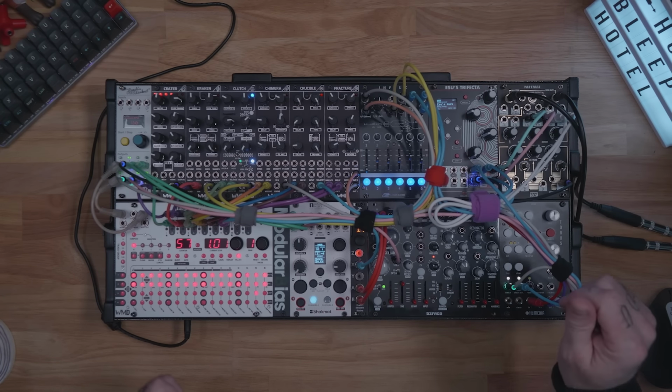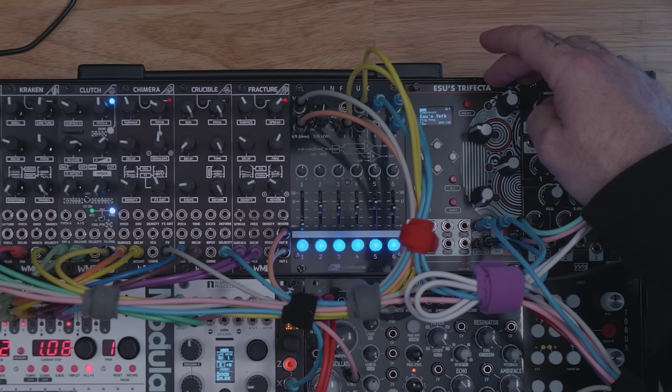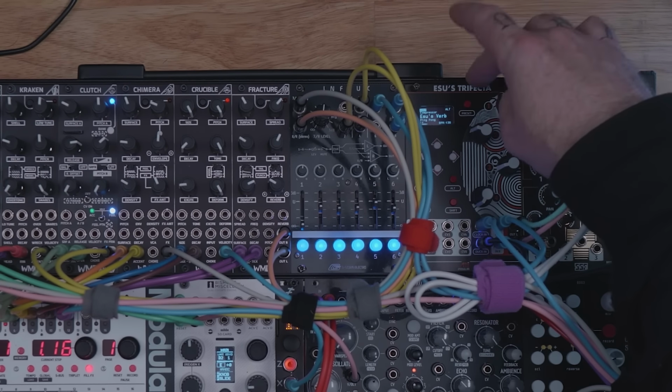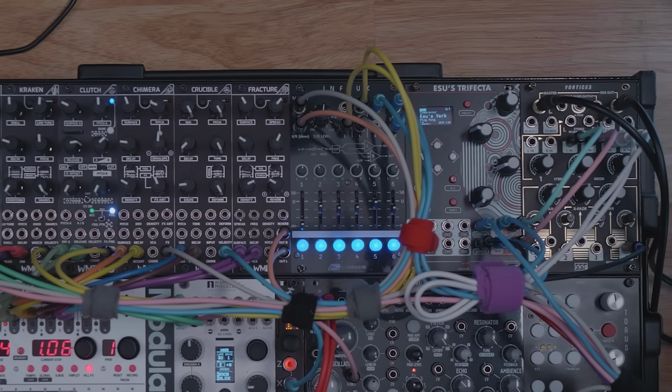I feel like I'm barely scratching the surface of what's possible with this. There's a lot of really great effects in here, including a brand new granular effect, which I haven't tried yet. So we may take it out of this track and give that a try, but it's doing a great job in here. Output of that into Vortices, and then output of this down here into Vortices.